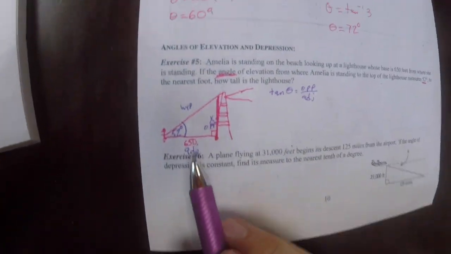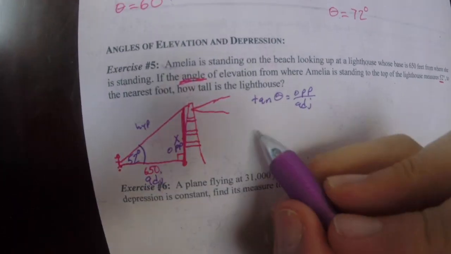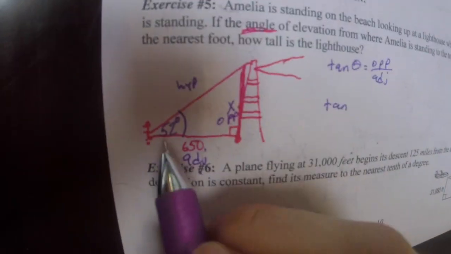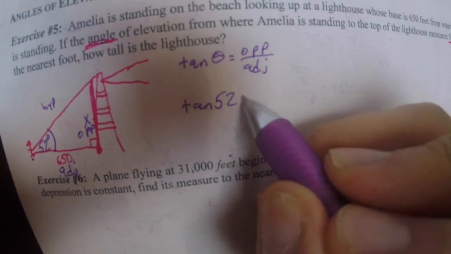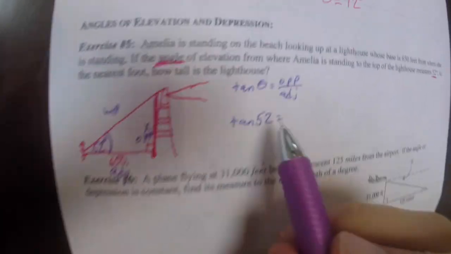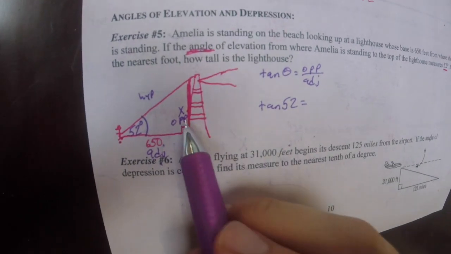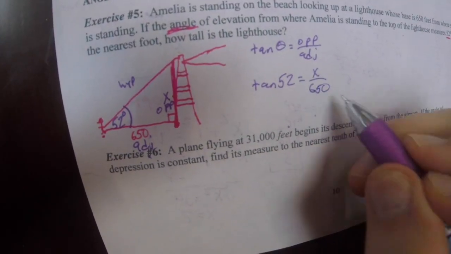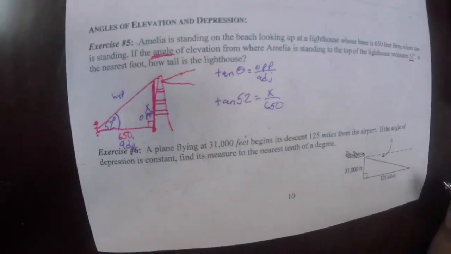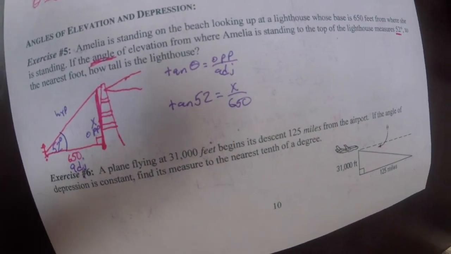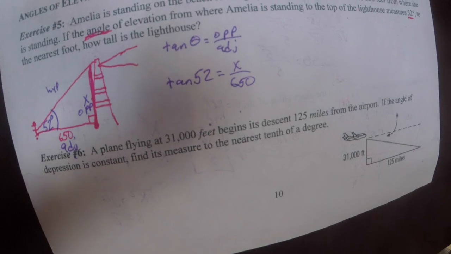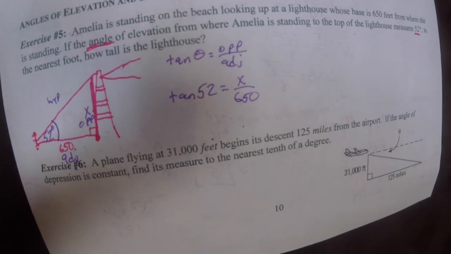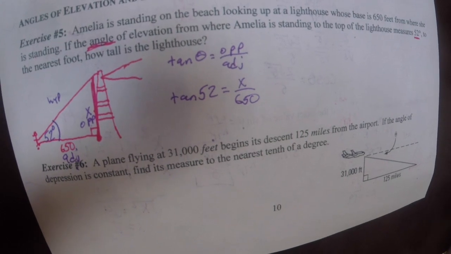And now I'm just going to pop in my information. Tangent of theta, what's the angle I'm using? 52 degrees, tan 52, equals opposite over adjacent. Opposite is x, adjacent is 650, and I need to solve for x. And that'll tell me how tall the lighthouse is. How do I solve this? Do you remember from Algebra 1? From geometry?